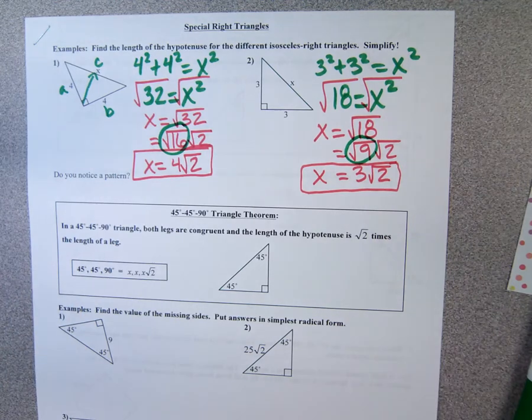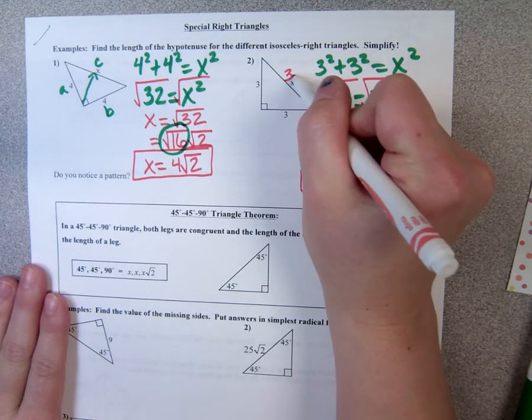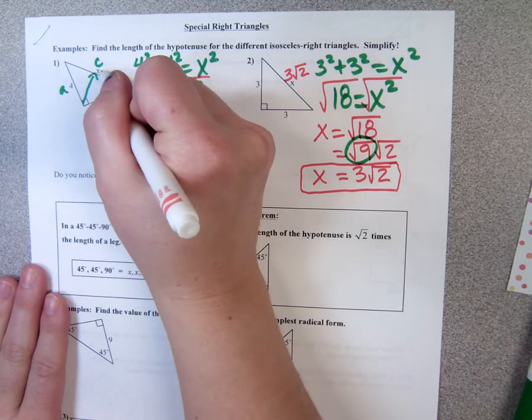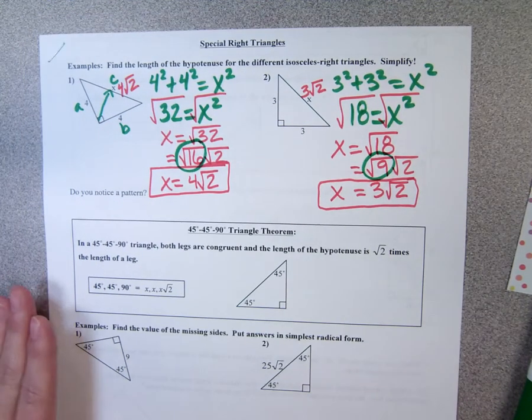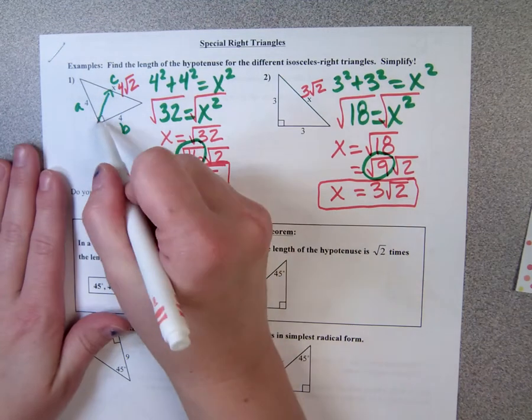You notice anything? That this side here ended up just being whatever the side was with the square root of 2 behind it. Over here, X ended up being whatever the side was with a square root of 2 behind it. Now, this doesn't always happen. This only happens in certain triangles. So let's talk about actually what kind of triangles these are.